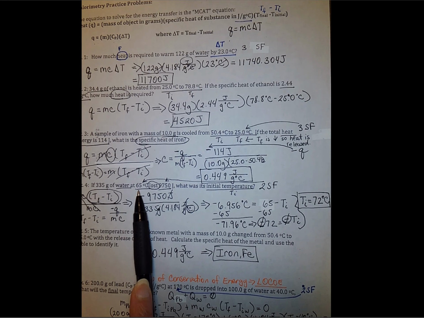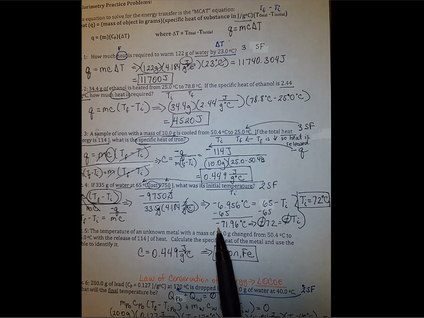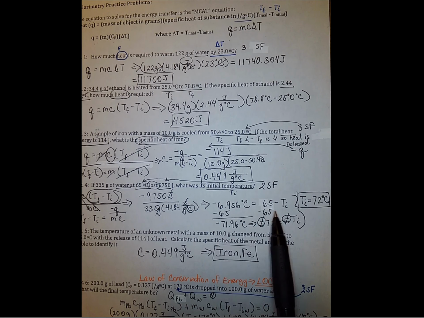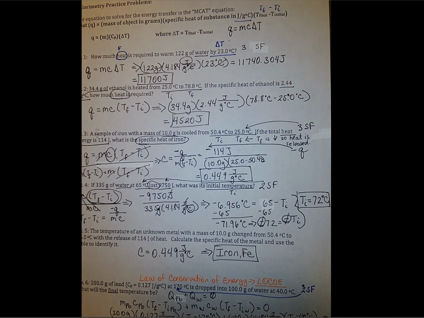So your answer will have up to two significant figures. Well, your temperature has a negative sign, but this is a negative initial temperature. So you can literally cross out the negative signs and say that your initial temperature is equal to 72 degrees Celsius. Okay?